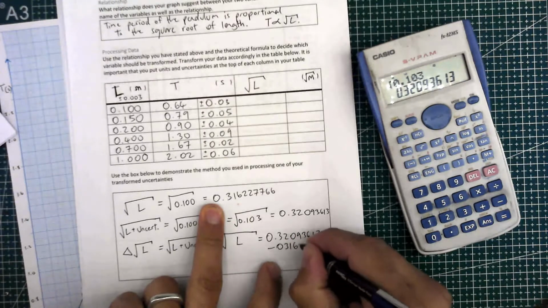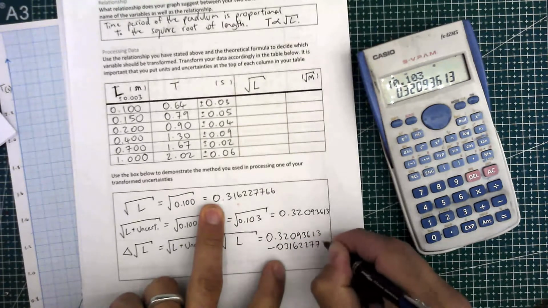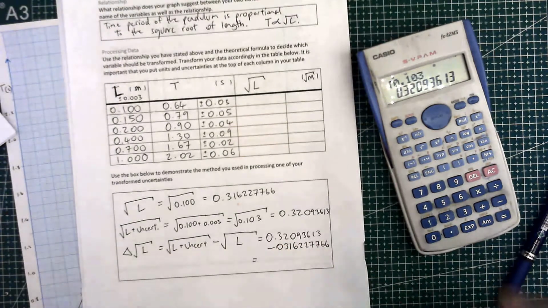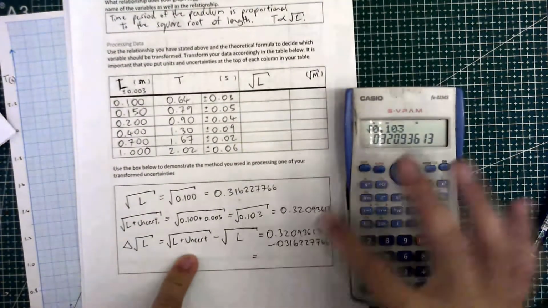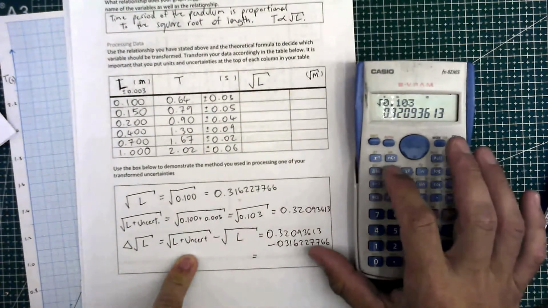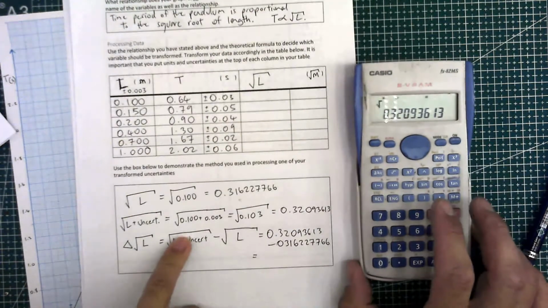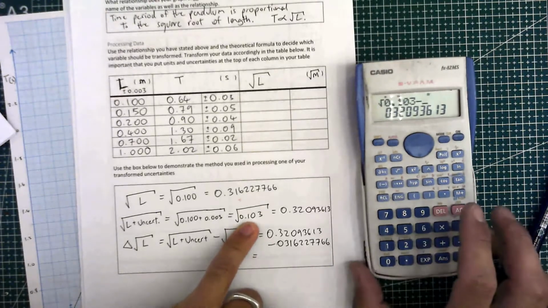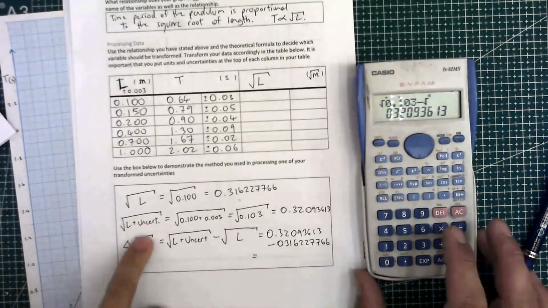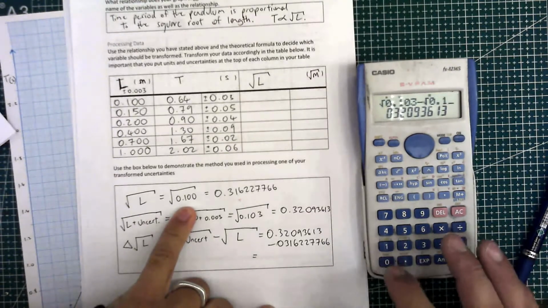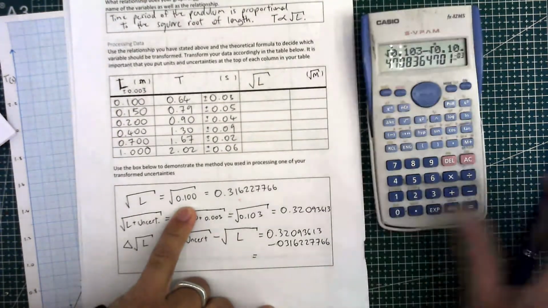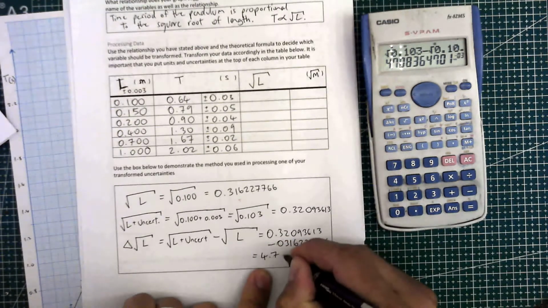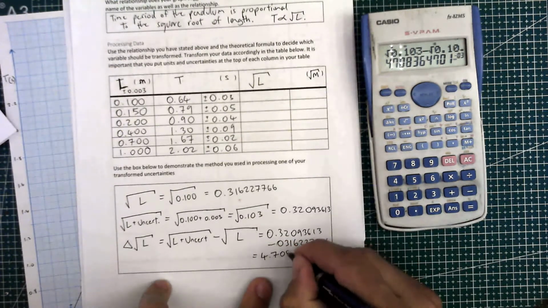Now you're probably thinking, gosh, that's a lot of numbers that you're writing out there. Wouldn't it be better just to do this in your calculator? And it is. So I'm just going to go back and do this from scratch. So start with square root of 0.103. I'm going to subtract off that the square root of 0.10. Cool, and this is my uncertainty in the square root of L.